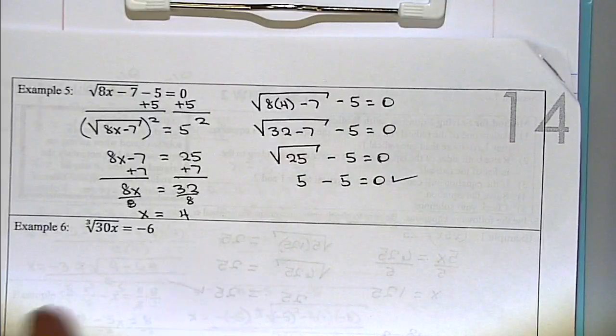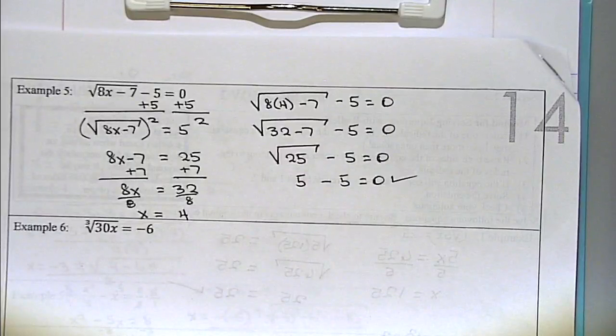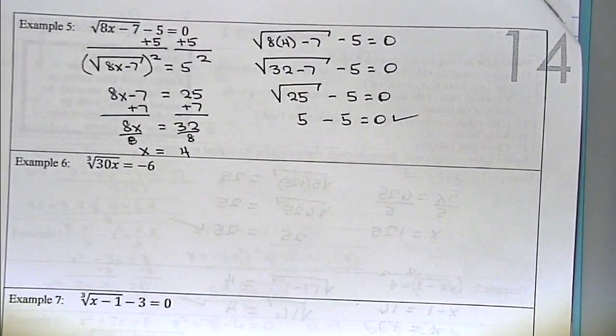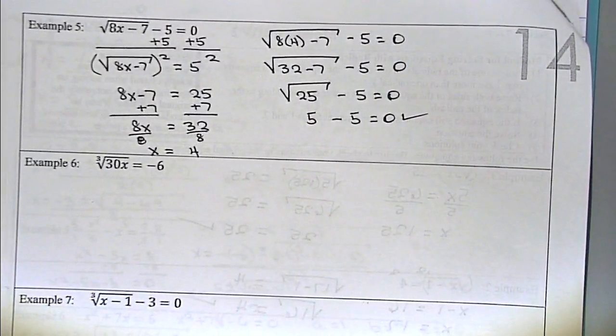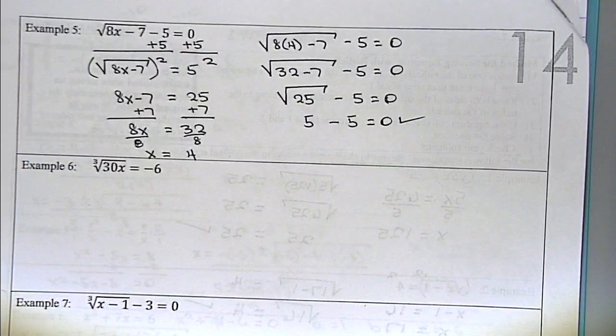So with squares, we squared both sides. With cubes, we're going to cube both sides, all right? And with cubes, you have to make yourself think a little more because you're not as used to cubes as you are to squares. But here we have the cube root of 30x is equal to a negative 6. Negatives with cubes don't play the same way as negatives with squares.